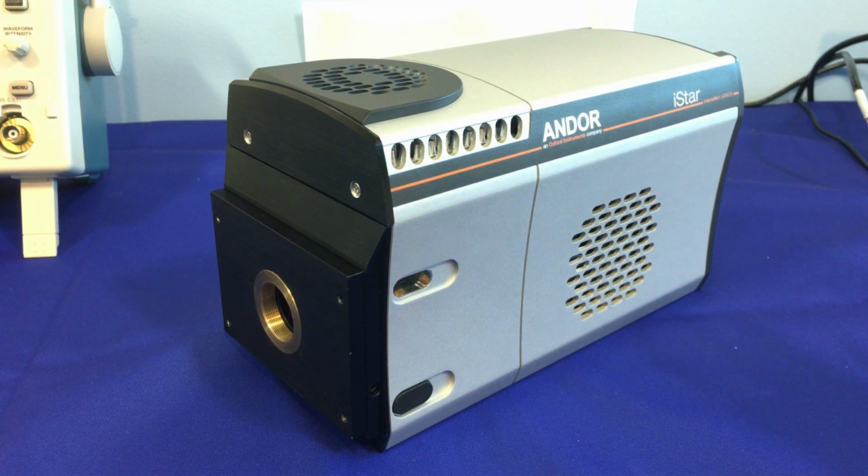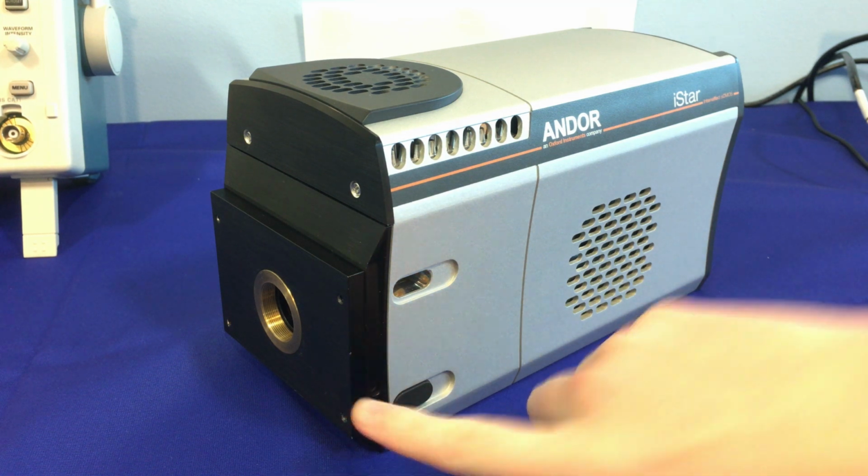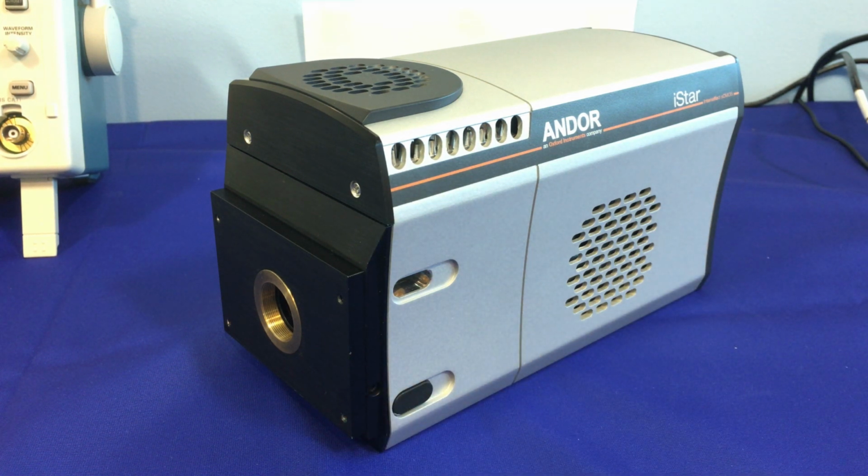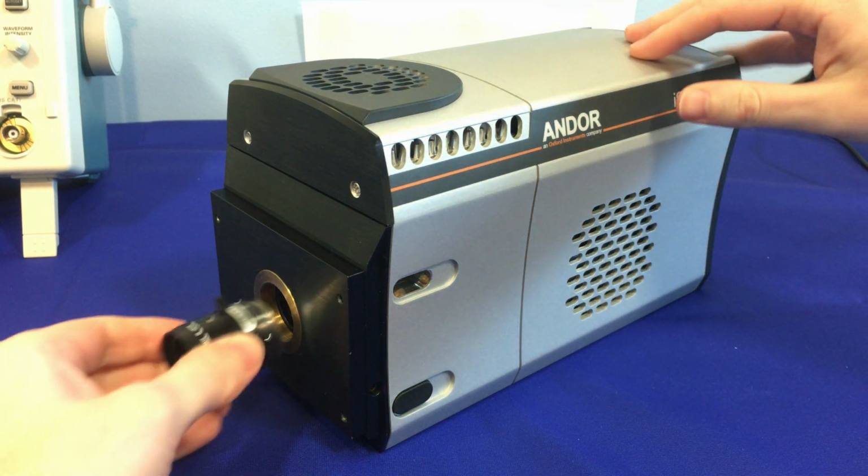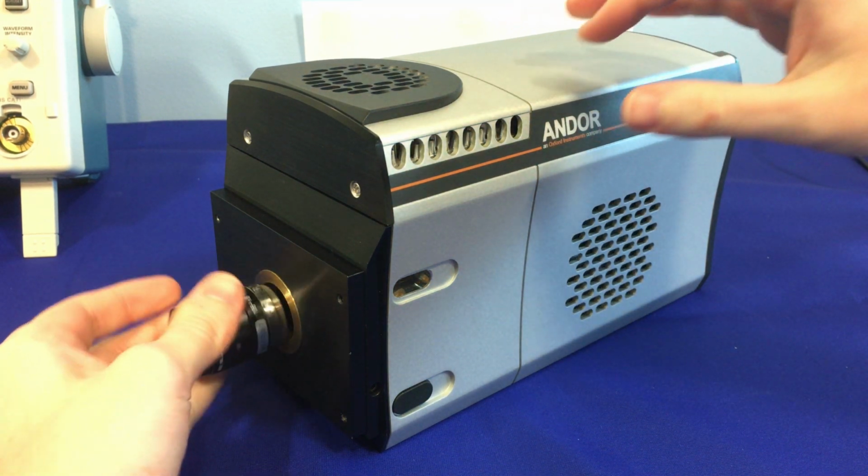So here's the iStar sCMOS that we have. This iStar sCMOS has a C-mounting flange at the front here, and we're going to put a C-mount lens on the front of it just for the purposes of this video.